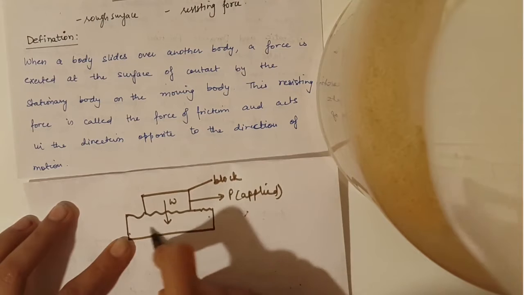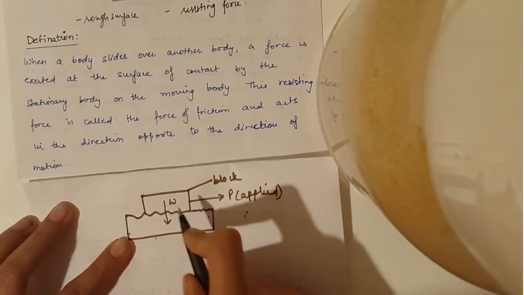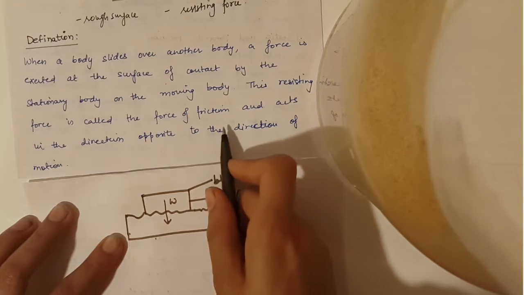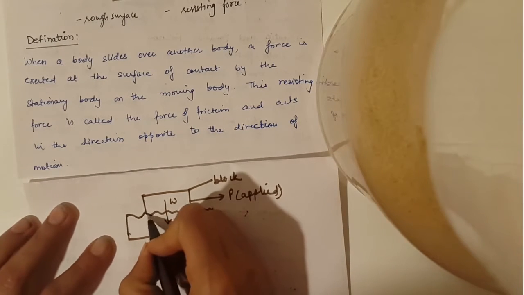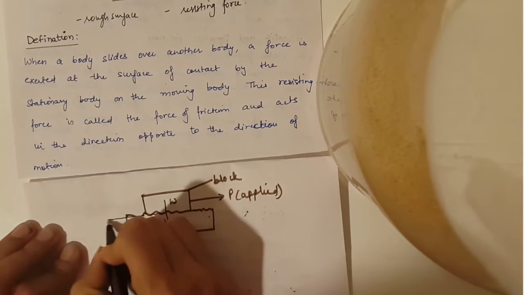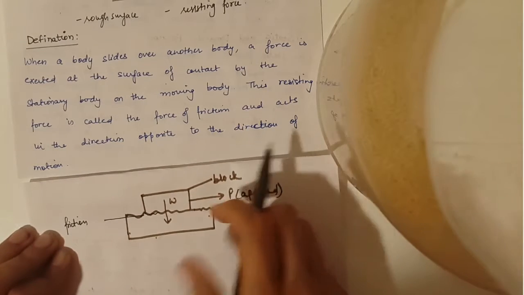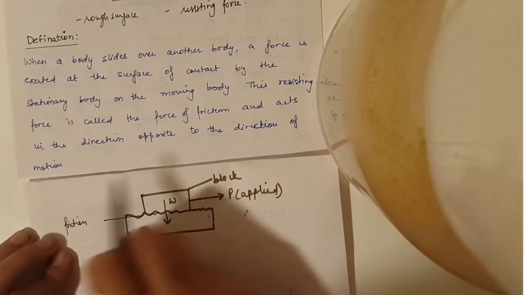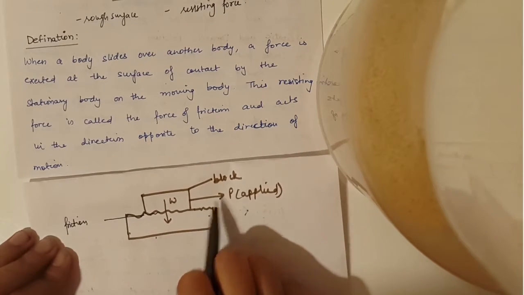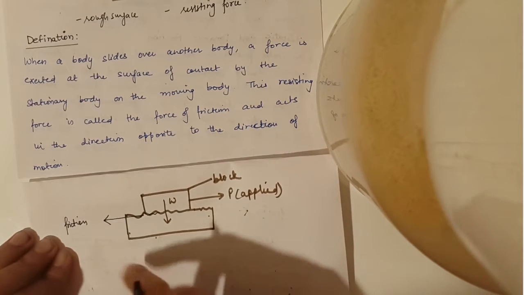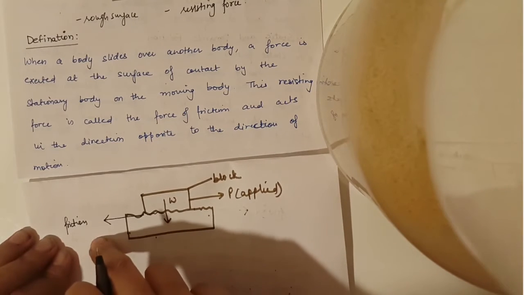Stationary body is this rough surface, and the moving body is this block. This resisting force is called the force of friction. Means here should exert a force which is known as friction and acts in the direction opposite to the direction of motion. This is the direction of motion, so the force should be in the opposite direction, in this direction. This force is known as friction.